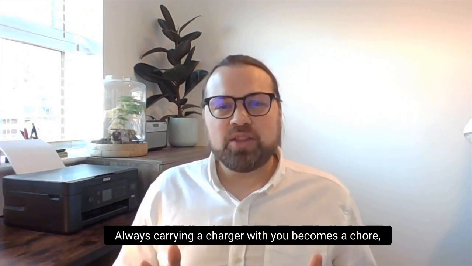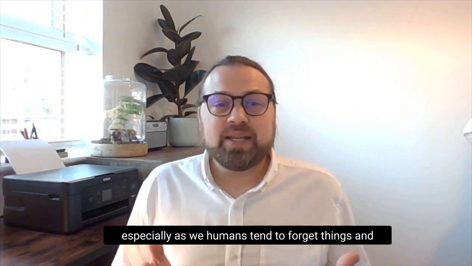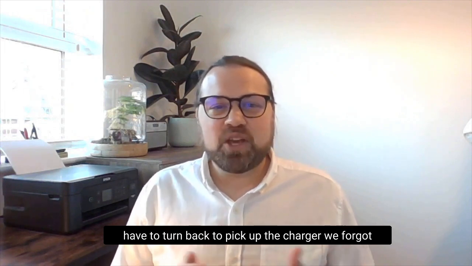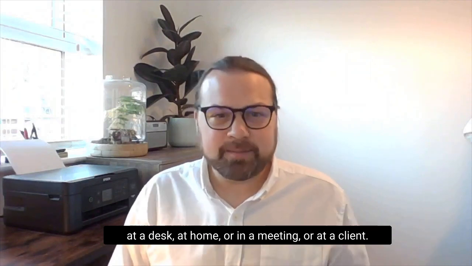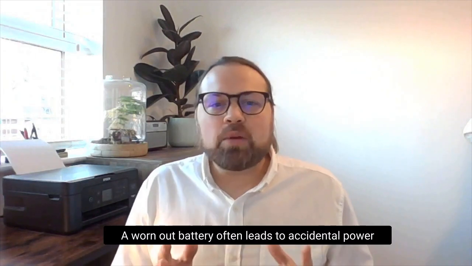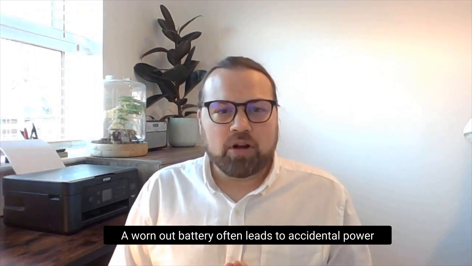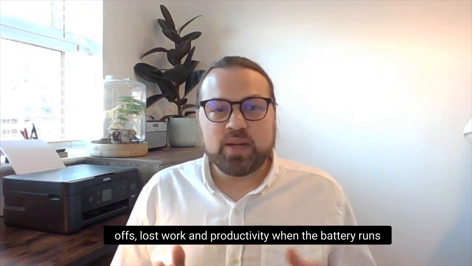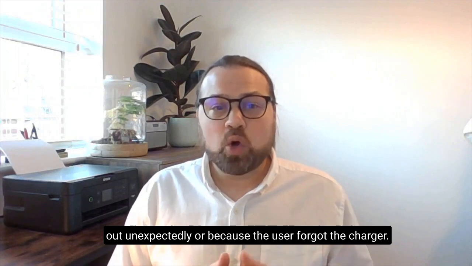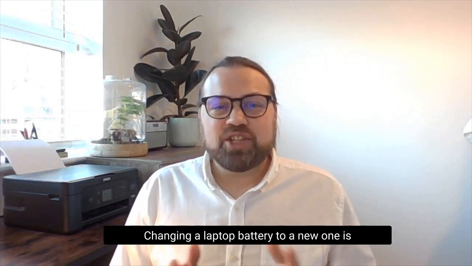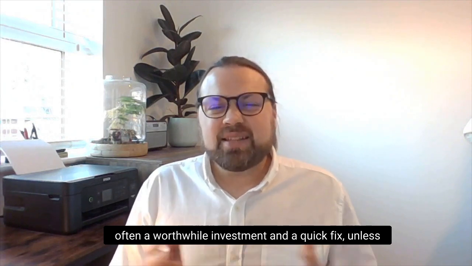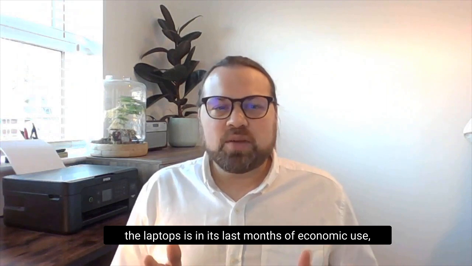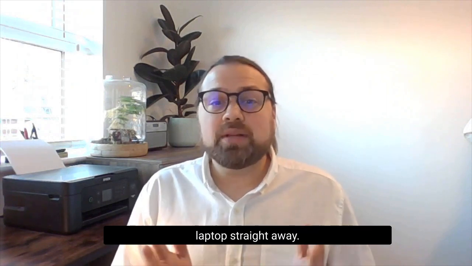Always carrying a charger with you becomes a chore, especially as we humans tend to forget things and have to turn back to pick up the charger we forgot at a desk, at home, or in a meeting, or at a client. A worn-out battery often leads to accidental power-offs, lost work and productivity when the battery runs out unexpectedly, or because the user forgot the charger. Changing a laptop battery to a new one is often a worthwhile investment and a quick fix, unless the laptop's in its last months of economic use, in which case it's better to buy the employee a new laptop straight away.